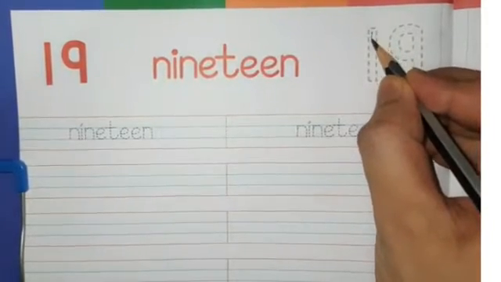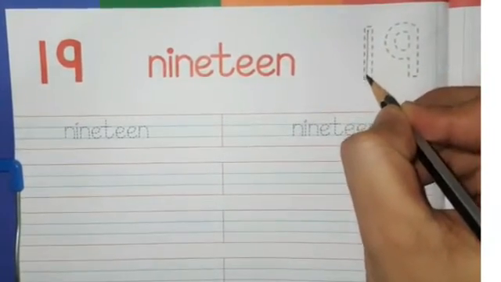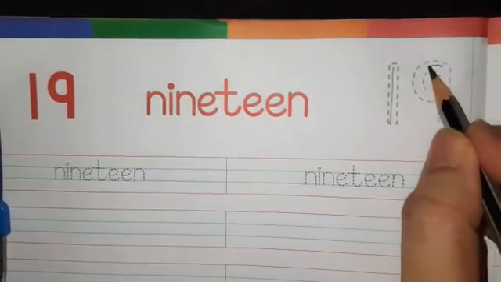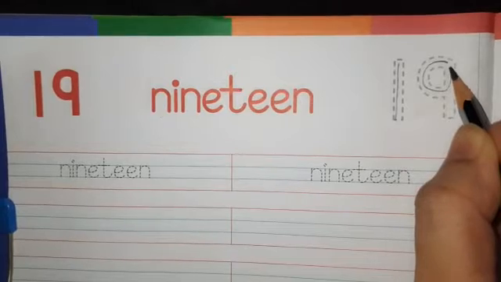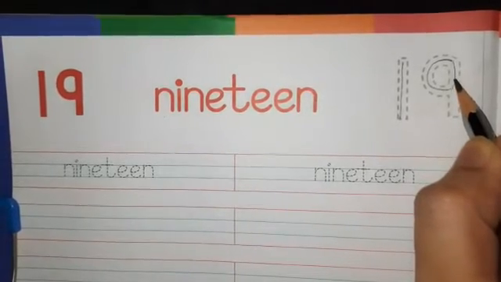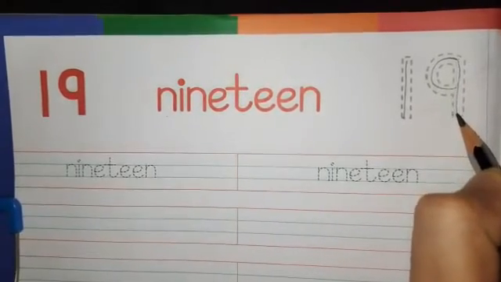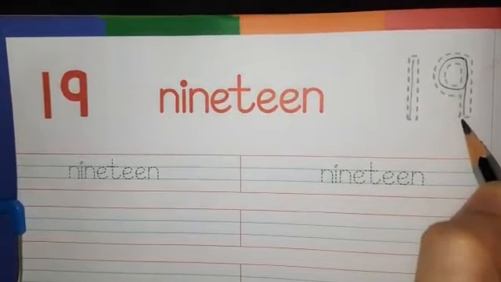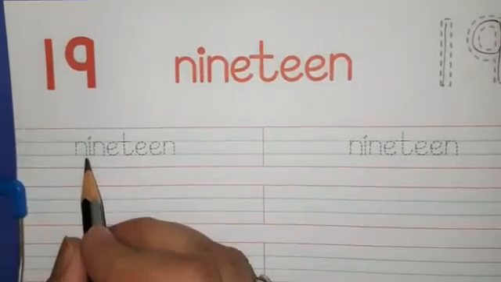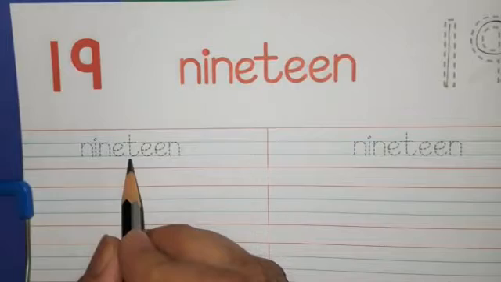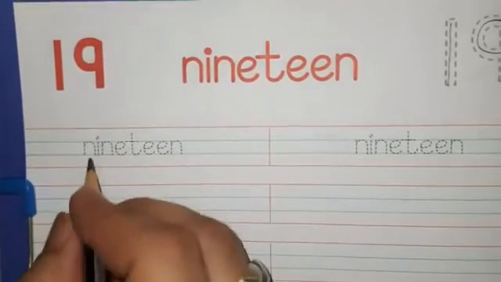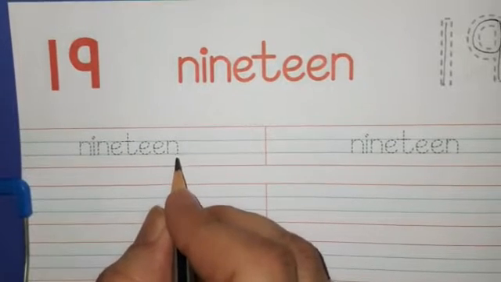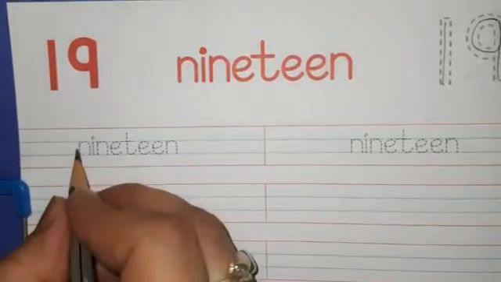For number 1, standing line. For number 9, seeker, go up, come down, standing. 1, 9, 19. N-I-N-E-T-E-E-N, 19. First we'll do the tracing of number name 19.